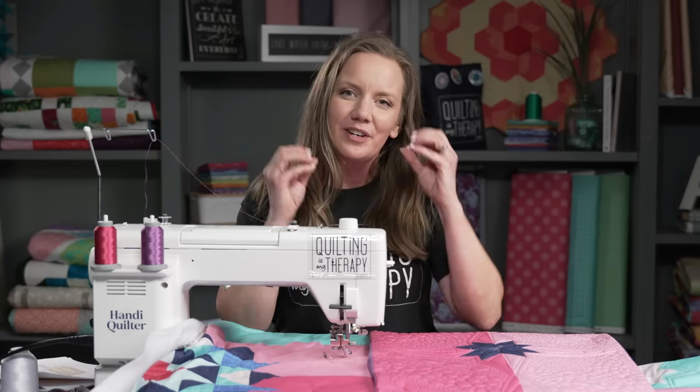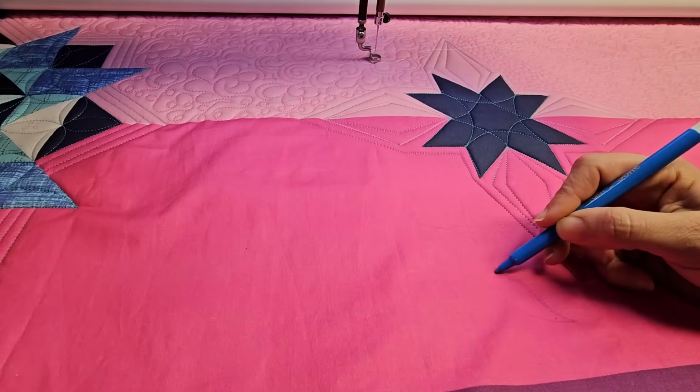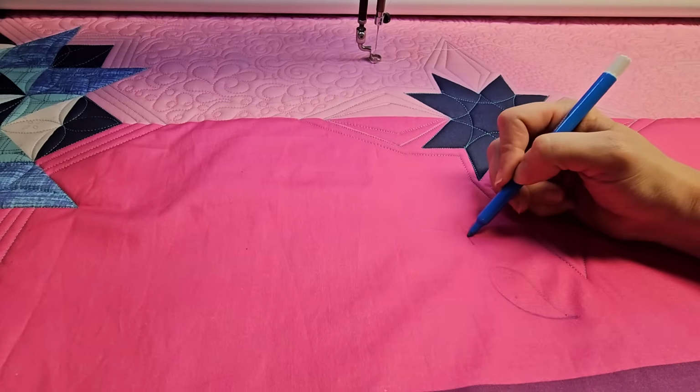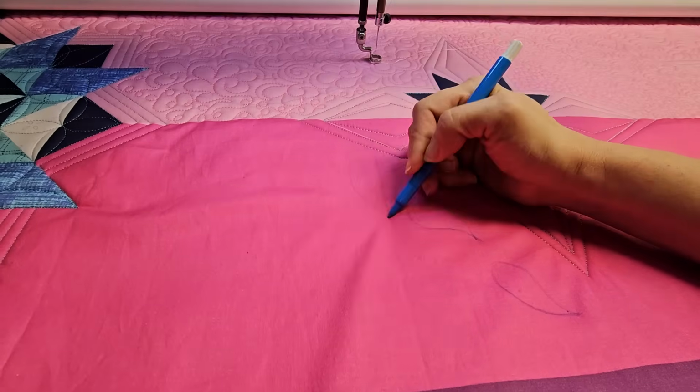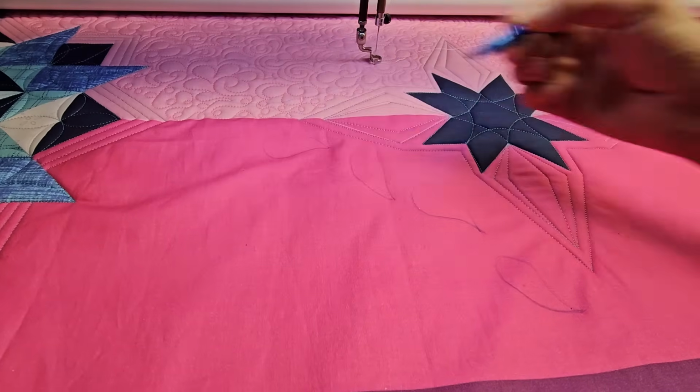You can either wing it as you go, putting in those bigger designs where you feel led to put them, or for more precise placement, you can mark them out beforehand. For instance, if I want to fill in this area with paisleys, I'm going to just mark out a couple of the bigger ones so they kind of guide your eye along the side of the blocks. And remember, there's no right or wrong way to do this, just do whatever you think looks good.